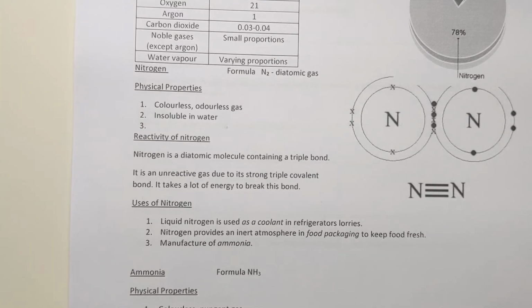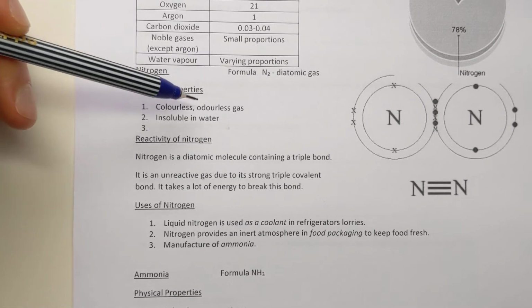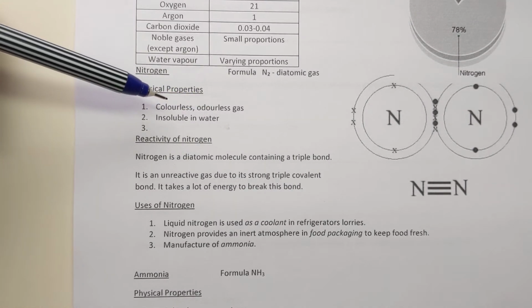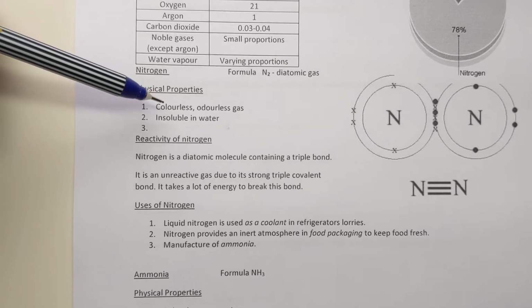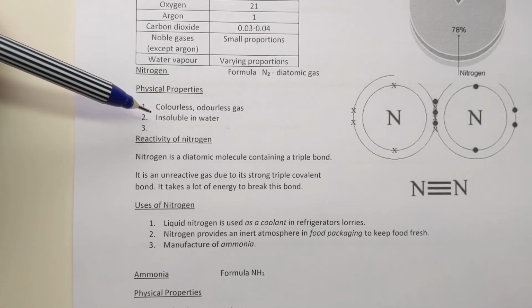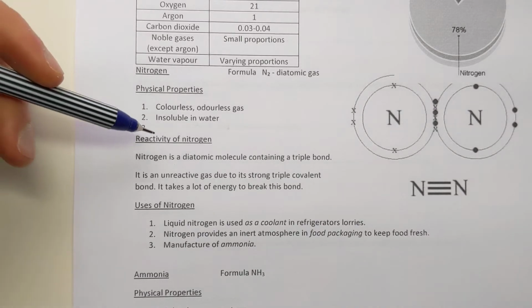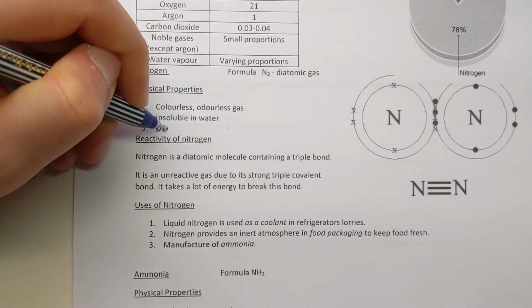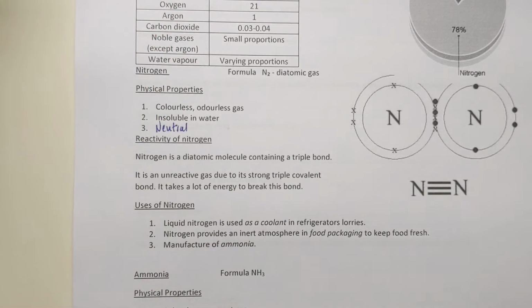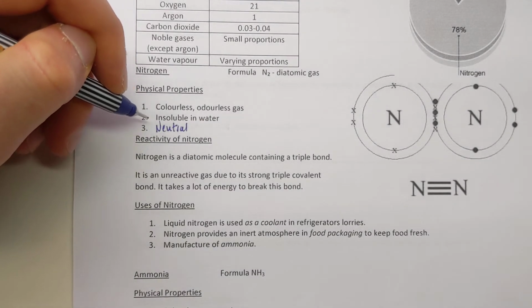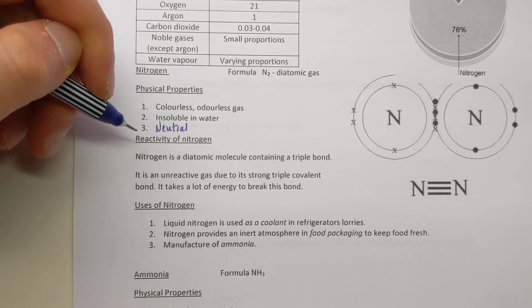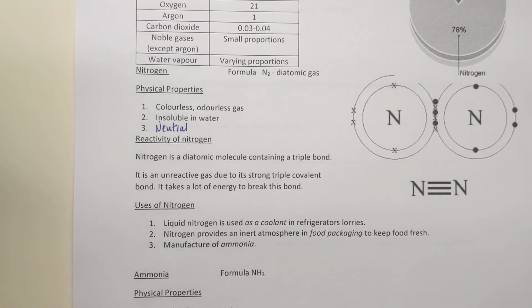First thing we come to is its physical properties. It's a colourless, odourless gas, which you might expect because you can't taste it, you can't smell it, you can't see it in air. It's insoluble in water, so it doesn't go into the oceans, it stays in the atmosphere. There's a missing third point here, it should say neutral. So in other words, if you bring it towards water, it doesn't make it turn into an acid or alkaline solution, which goes along with the idea it doesn't dissolve in water. You're only going to make an acid if something does dissolve in water, but we call nitrogen a neutral gas.